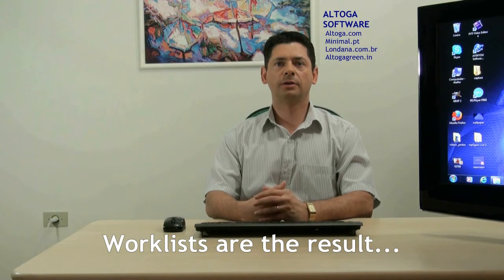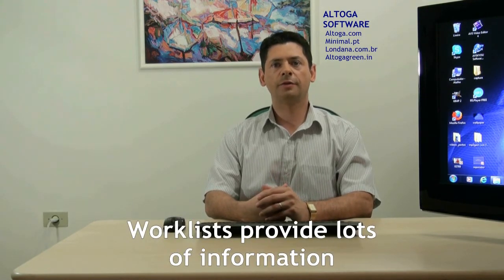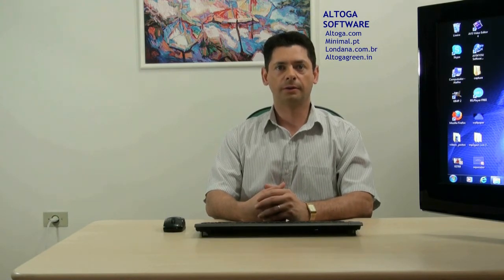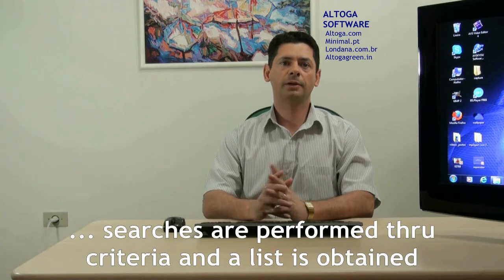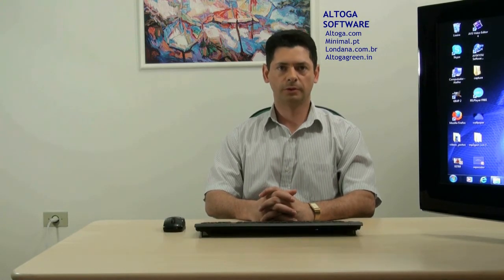Work lists are the result of the application of selection criteria. They provide lots of information at once. This is usually enough and the process ends here. Searches are performed based on criteria, and a list is obtained so the information may be viewed.